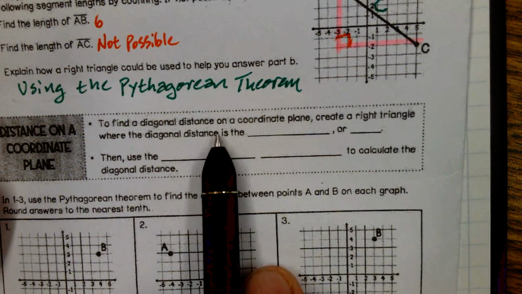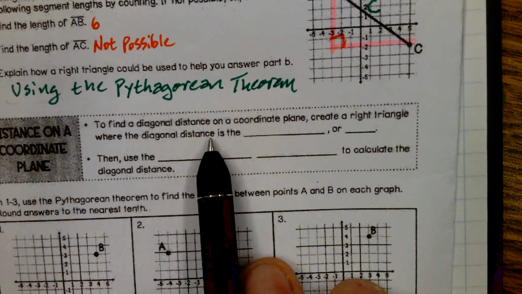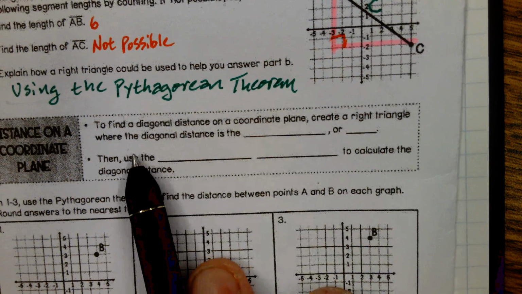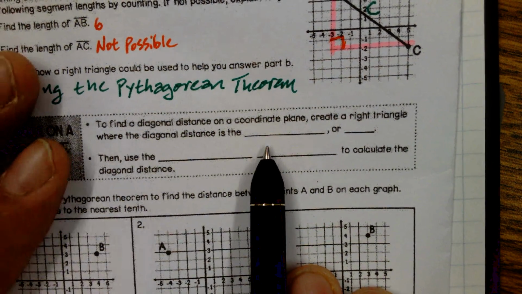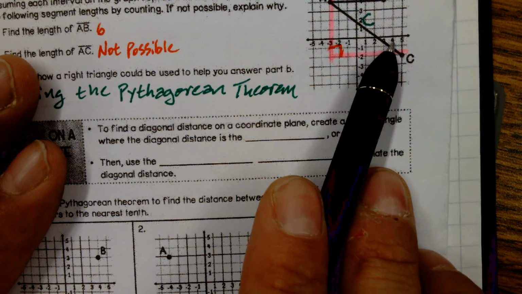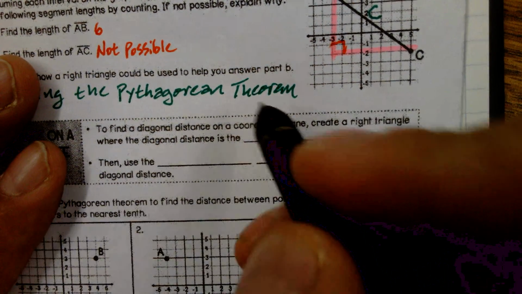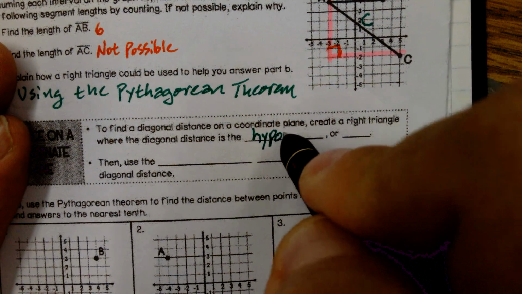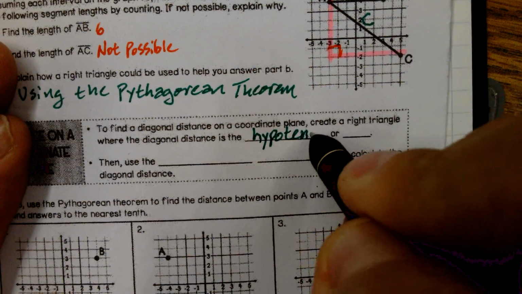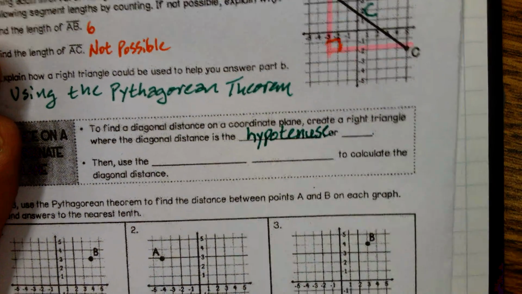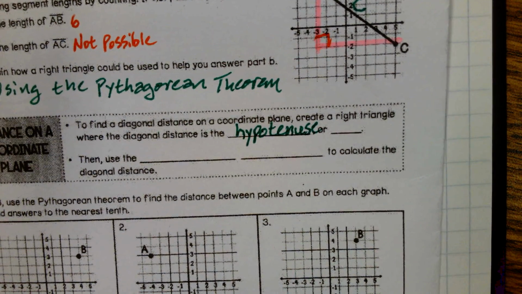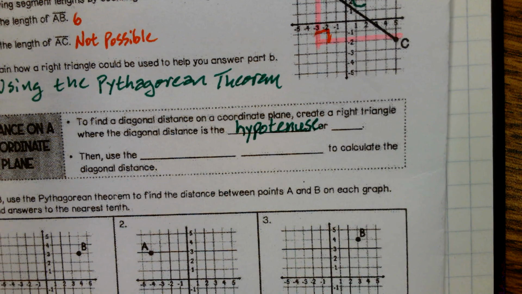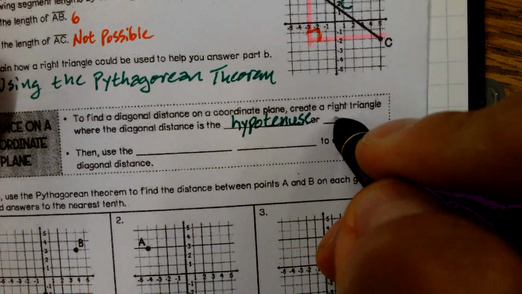Let's see if you can help me fill in the sentences. To find a diagonal distance on a coordinate plane, create a right triangle where the diagonal is going to be, what do we call that? The hypotenuse. That funny word. Hypotenuse, which in ancient Greek means longest side. Or what do we use instead of saying the hypotenuse? Which variable do we always use? C.